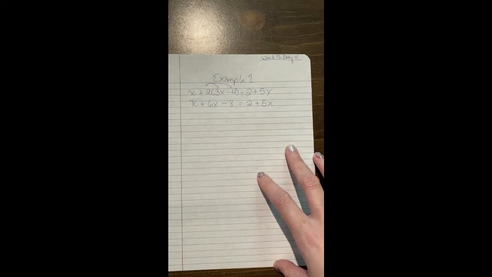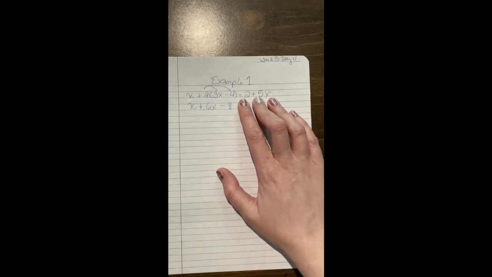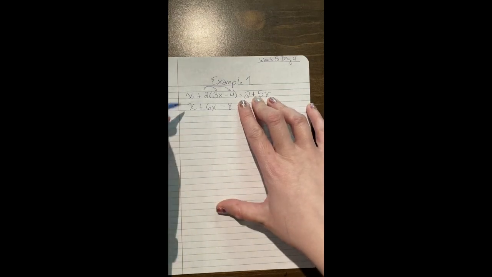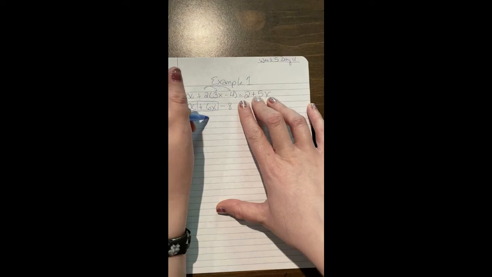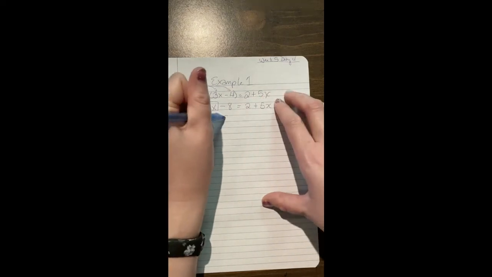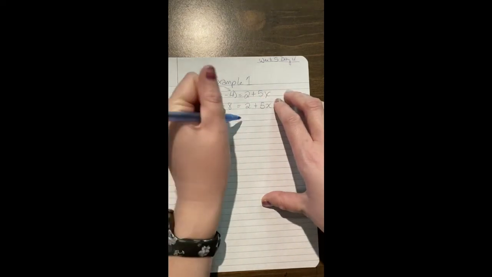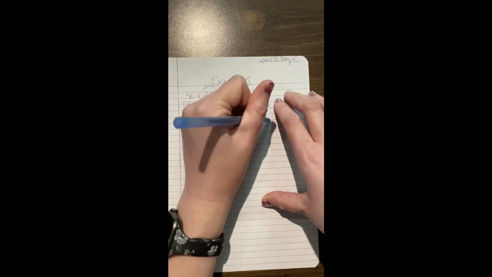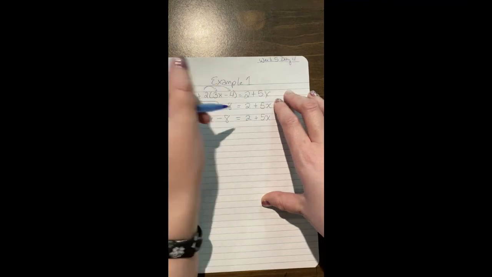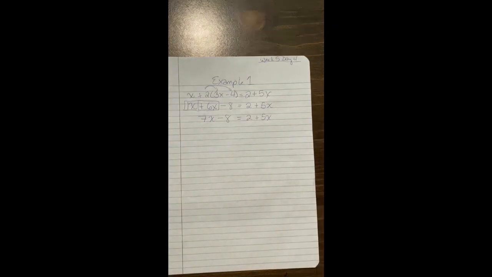Then the second step is to combine like terms. So first we'll look on the left-hand side. On the left-hand side, we can combine this positive 1x, right? If there's no coefficient, it's a 1. So positive 1x and positive 6x makes a positive 7x minus 8, and then equals 2 plus 5x. No like terms over there. One has an x, one does not, so we're just going to bring it down. So if you look at step number 3, that's exactly what Marshall had. So he did not make a mistake between 2 and 3.